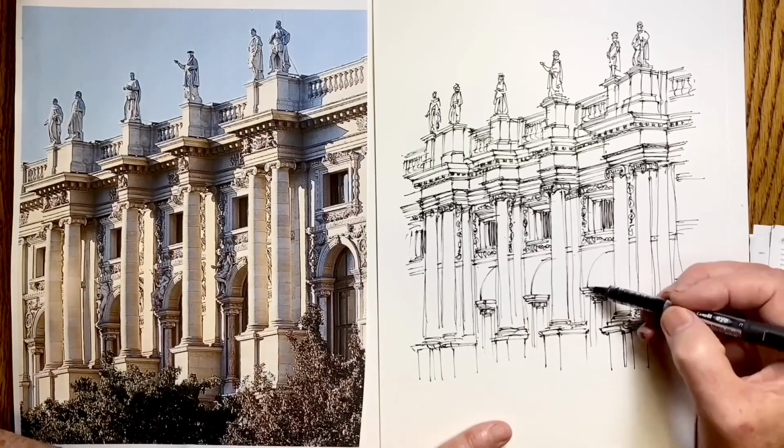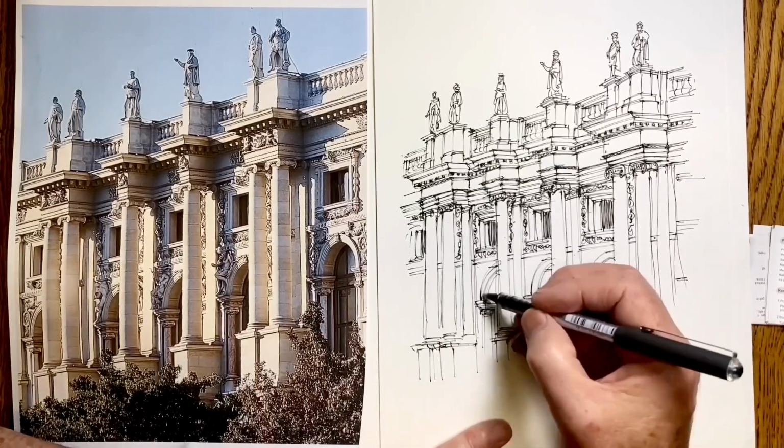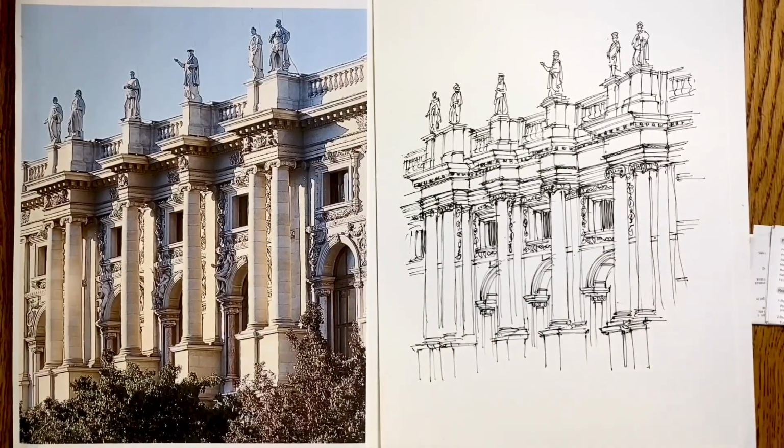Now I do these arches. The important thing is to establish the bottom of the arch. So I do that on the perspective line, and then allow for foreshortening.